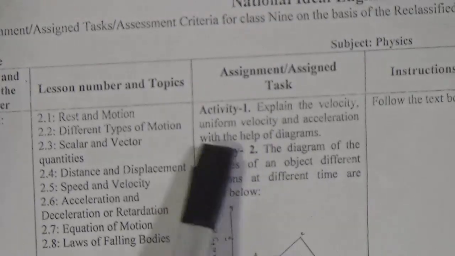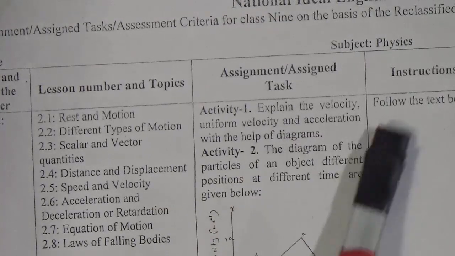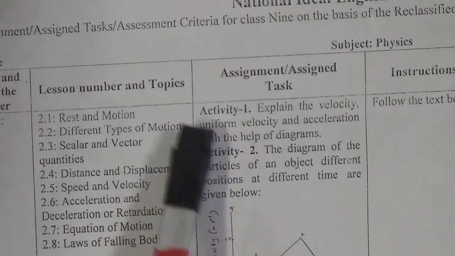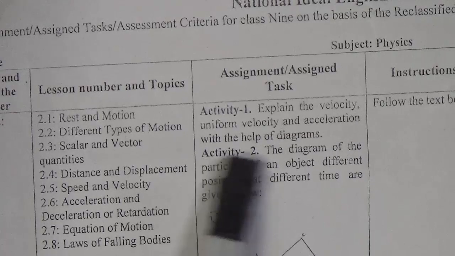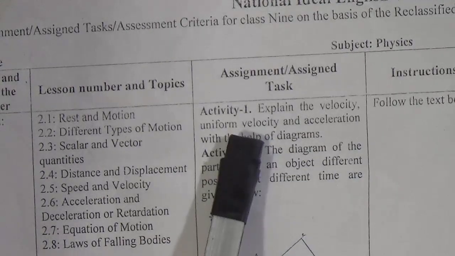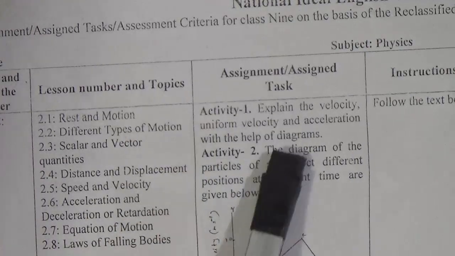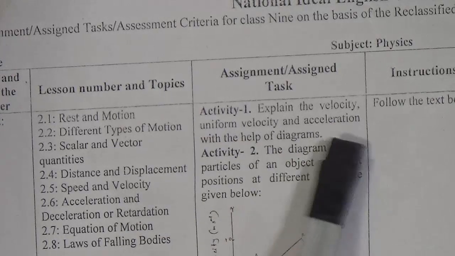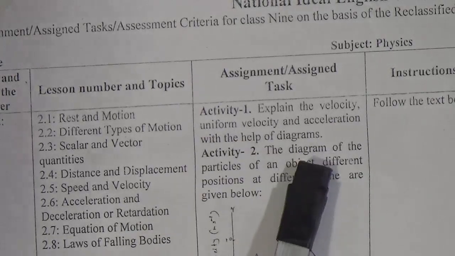This is your assigned task. Activity 1: explain the velocity, uniform velocity and acceleration with the help of diagram. My dear students, I am repeating activity 1. Here are 3 activities given. Activity 1: explain the velocity, uniform velocity and acceleration with the help of diagram.